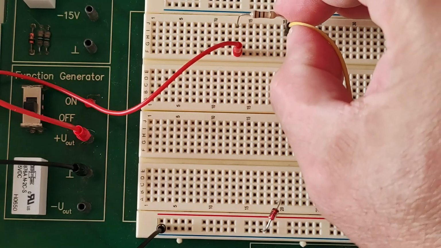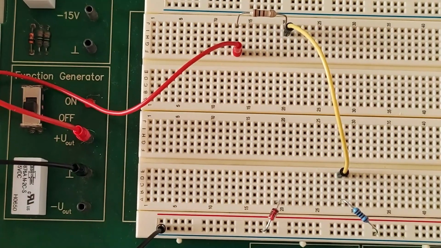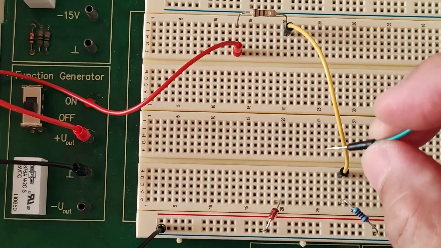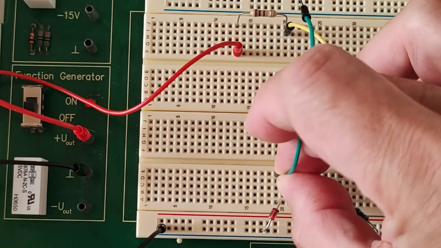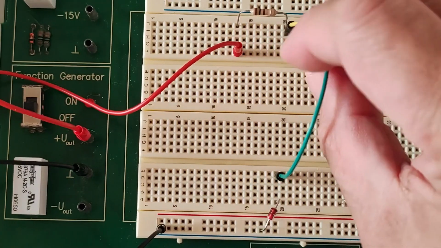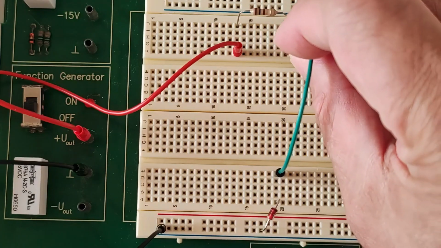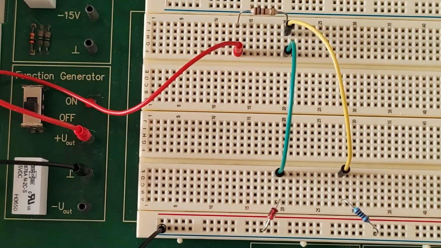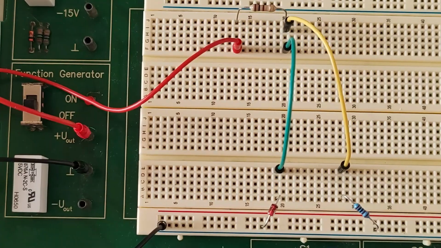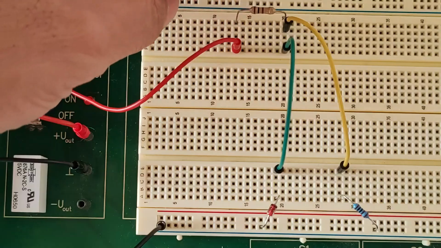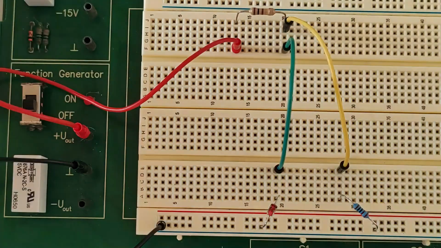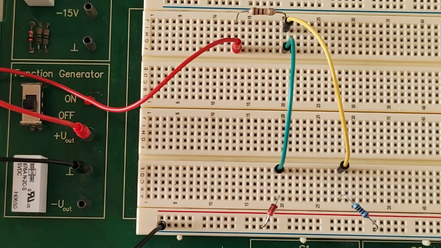Maybe somewhere there. And the cathode side of our Zener diode will also have to be connected on that line, or on that leg of that limiting resistor. There. Now, once that is done, our voltage regulator circuit is more or less complete.